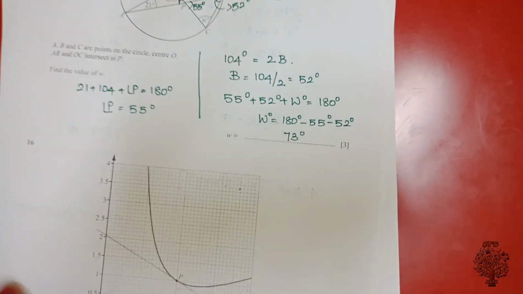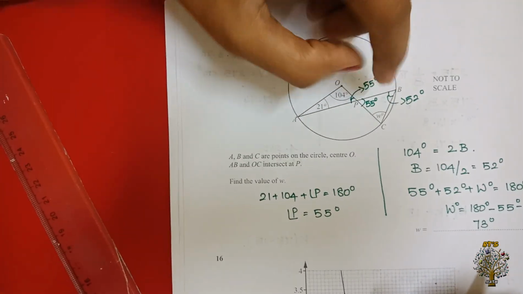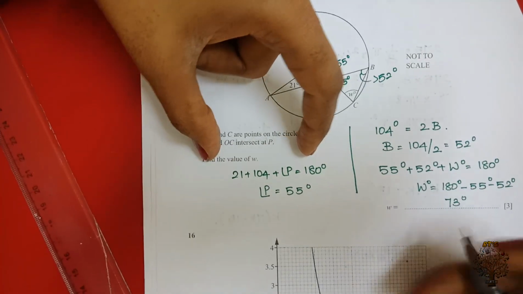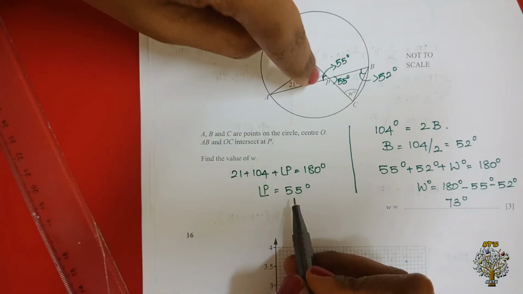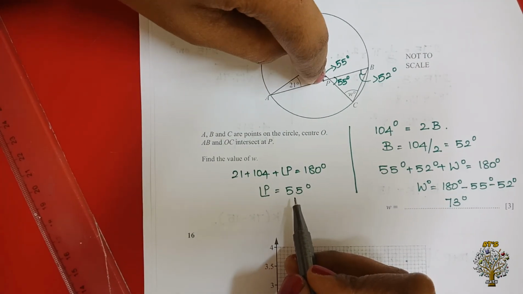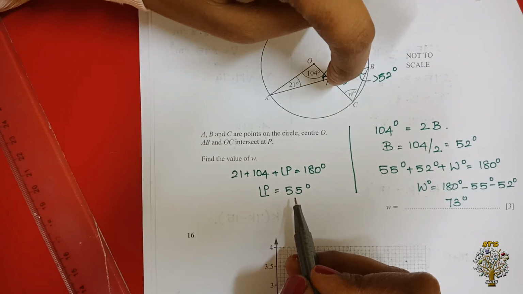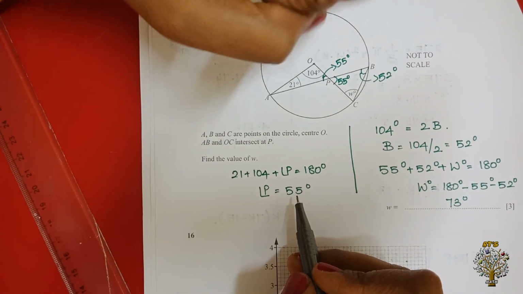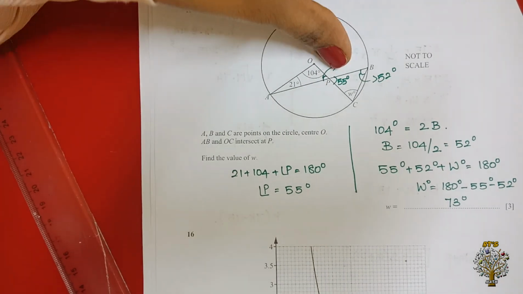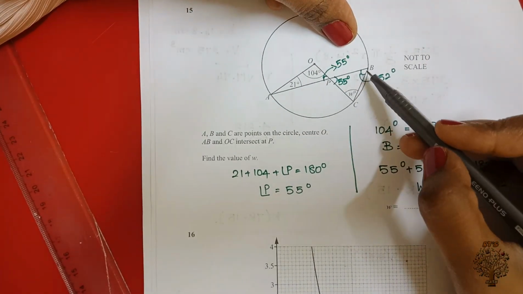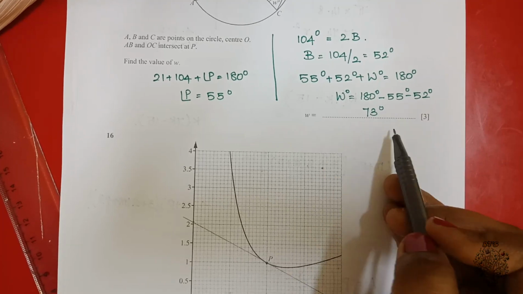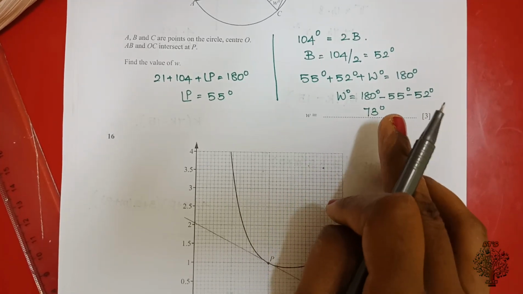W is equal to, I'm repeating, in this diagram they want us to find W, so you will be going with the sum of interior angles of the triangle to find P. This side angle P will be the same as this side. Why? Because we have the concept of similar triangles. Then you will proceed to find B with the proper rule, and then the same concept of the sum of interior angles of the triangle, and you will be getting 73 degrees.